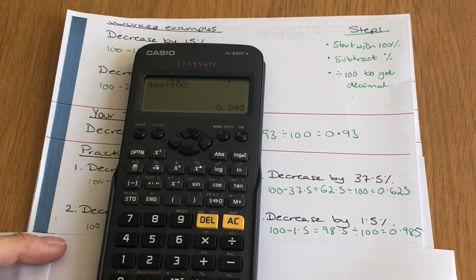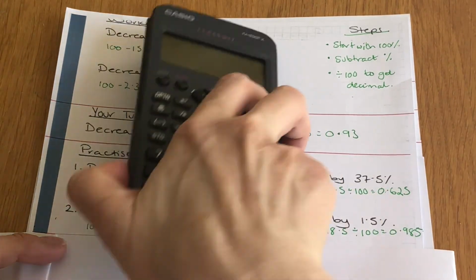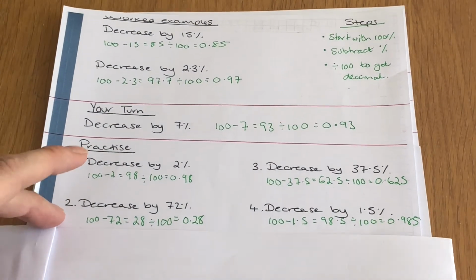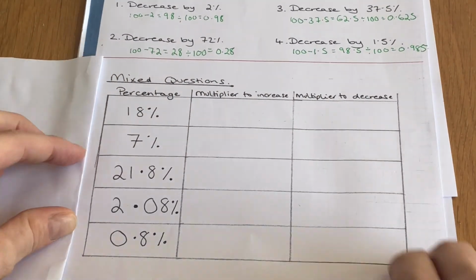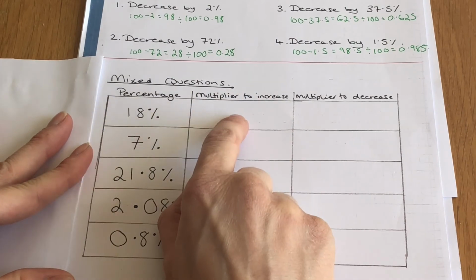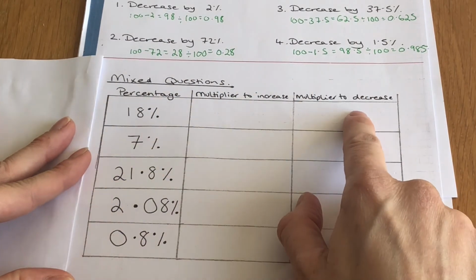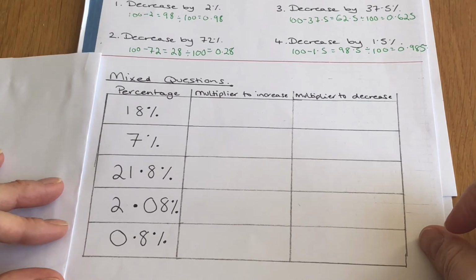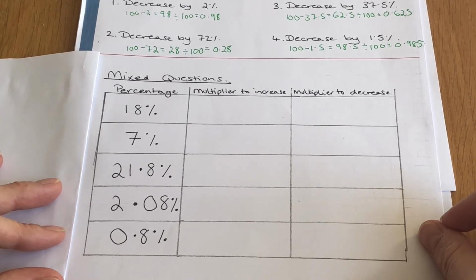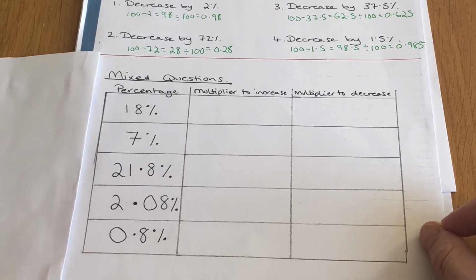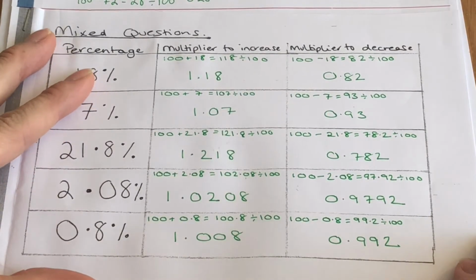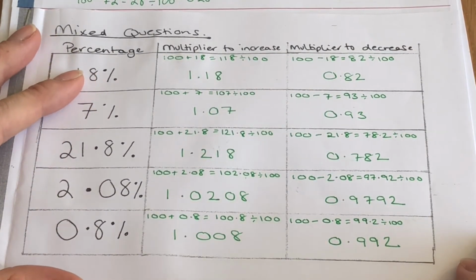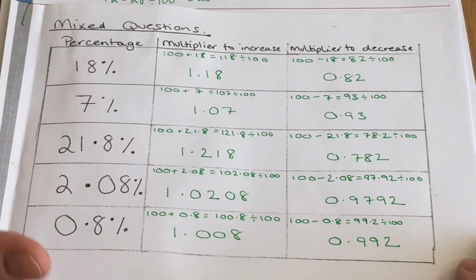Okay, so what I've got for you here then is a little table, and it's got some questions on both. So I would like the multiplier to increase by 18% and the multiplier to decrease by 18%. So press pause, have a go, and then we'll come back and mark them. Okay, so here are your answers. All the workings out there, so have a little look, mark what you've done. Hopefully you've got them all correct.